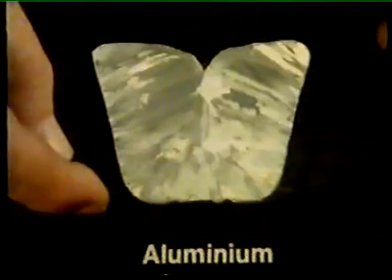One final wash, and there are the grains. Grains of pure aluminium. They're all similar, both in size and in structure. They appear as different shades only because of the way they reflect the light. By etching, we can reveal the grain structure of any metal.